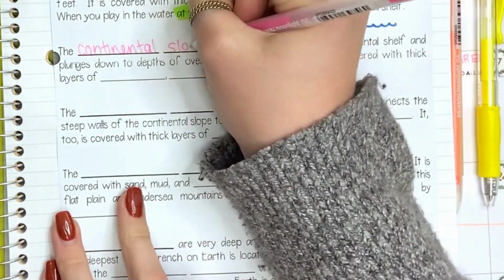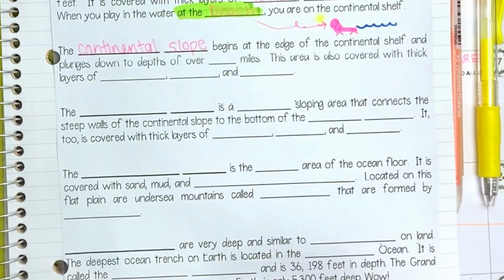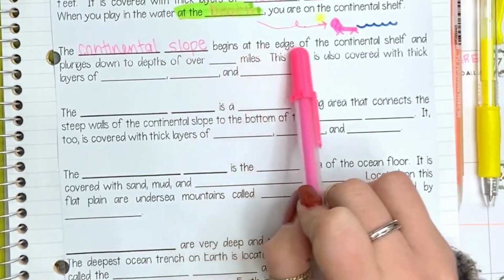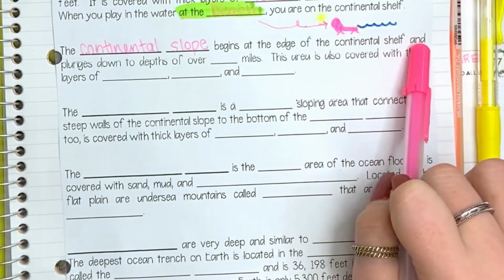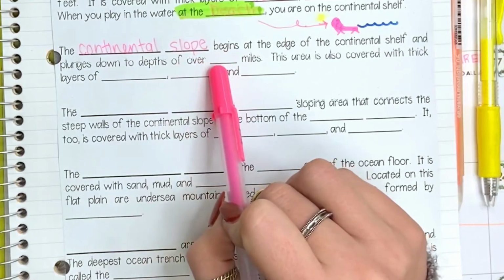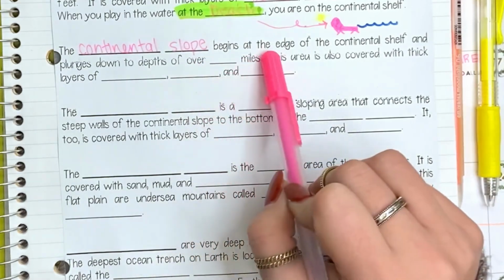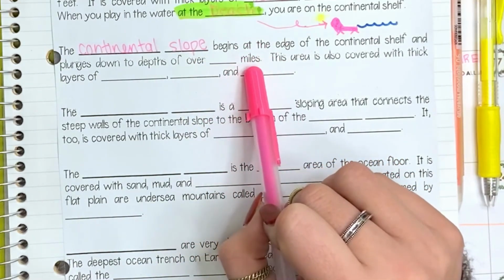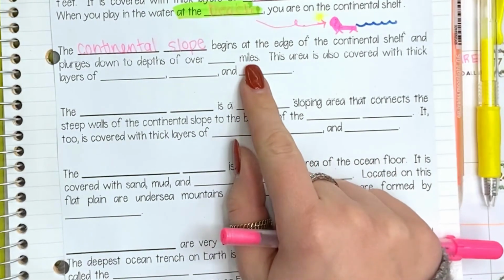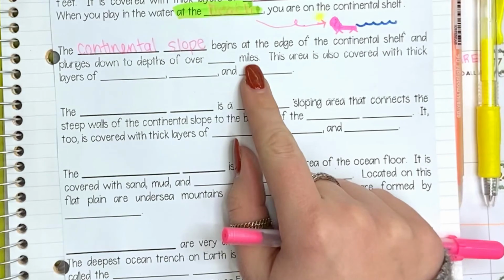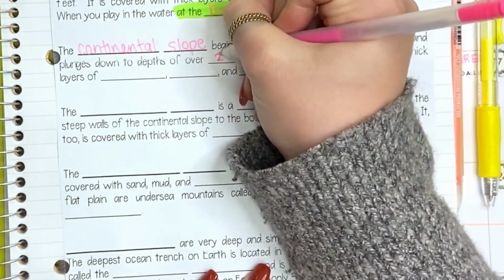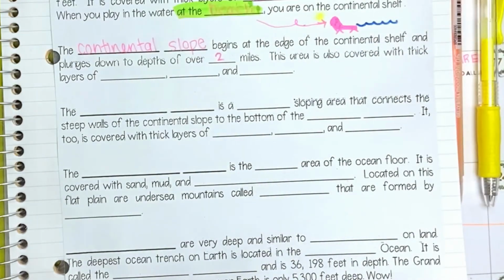Continental slope. That's the next one. The continental slope begins at the edge of the continental shelf and plunges down to depths of over blank miles. Look, we're not talking in terms of feet anymore. We're talking in terms of miles. That is extremely, extremely, extremely deep. All right, so depths of over 2 miles.